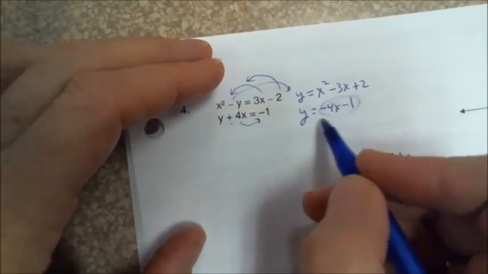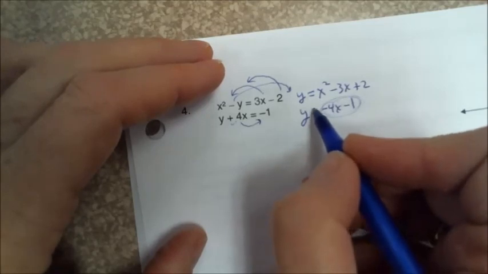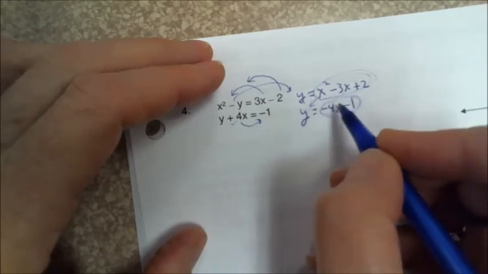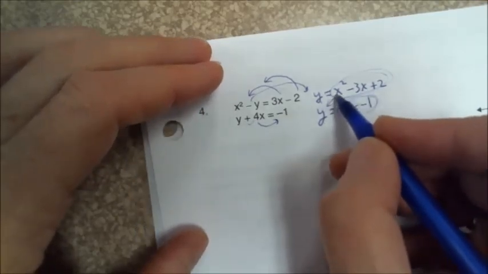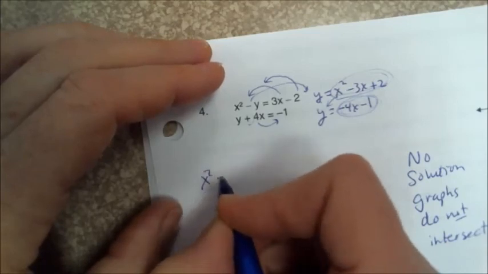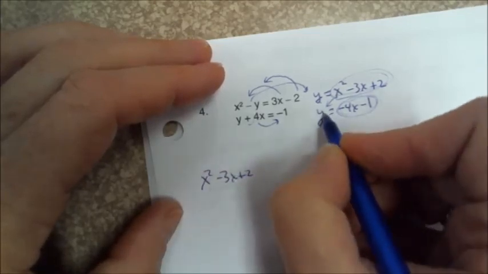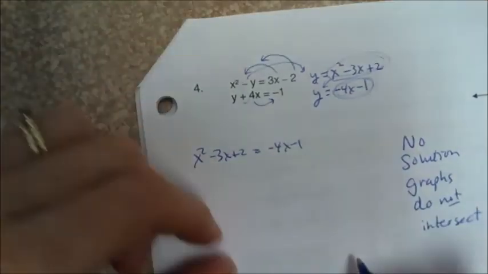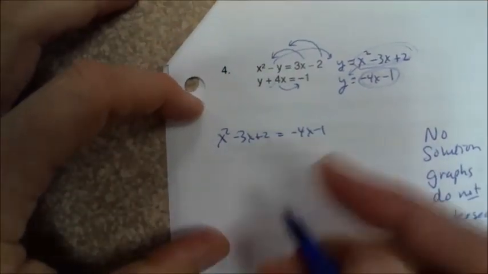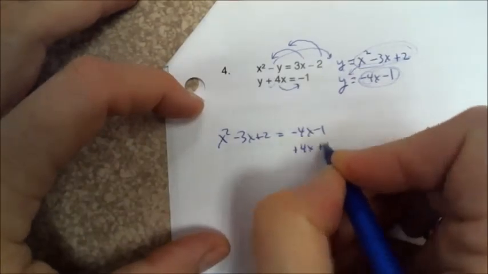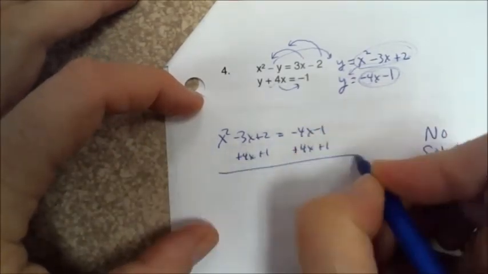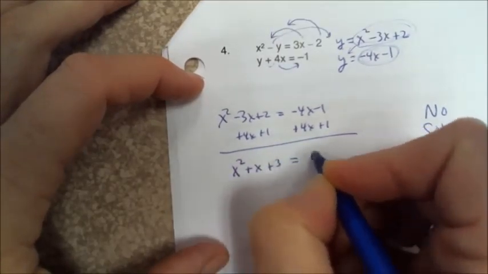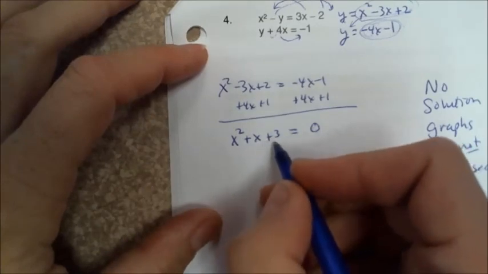So if there's no solution graphically, you can figure that out algebraically also by doing the same thing. We're going to substitute this negative 4x minus 1 in for this y, or we could substitute this x squared minus 3x plus 2 in for this y. I think I'll do it that way. I'll take this x squared minus 3x plus 2 and substitute it in for that y, so I'm going to make it equal to negative 4x minus 1. Let's see what no solutions look like algebraically. So you're going to add 4x and 1 to both sides, and you're going to get x squared plus x plus 3 equals 0.